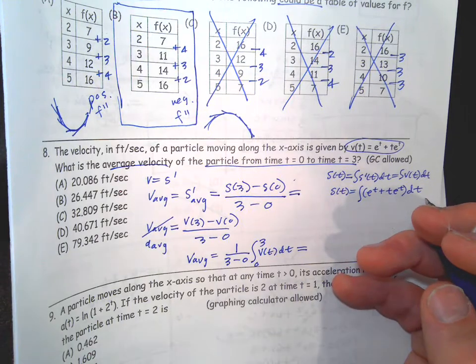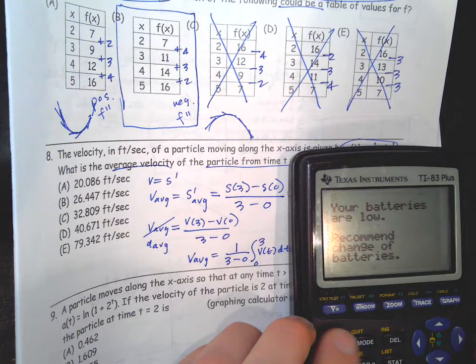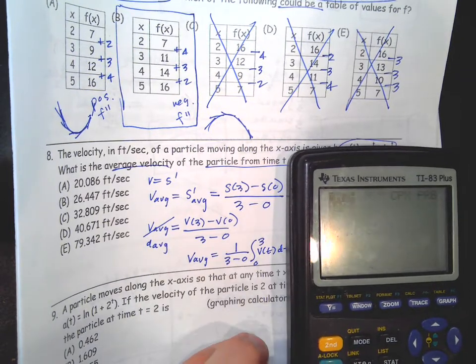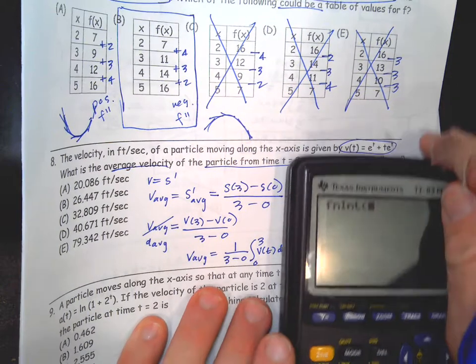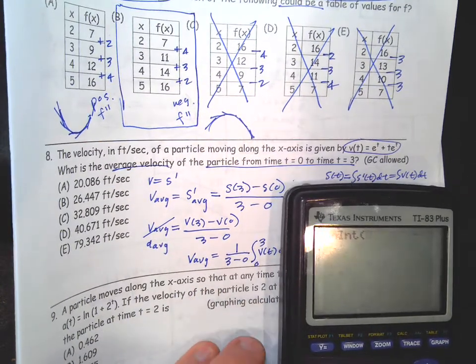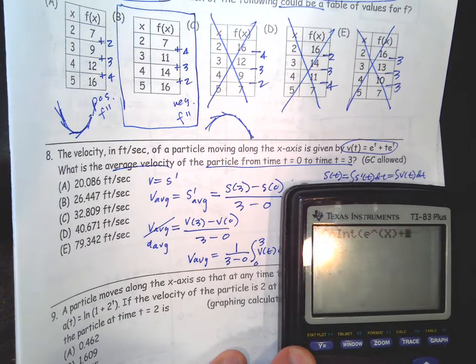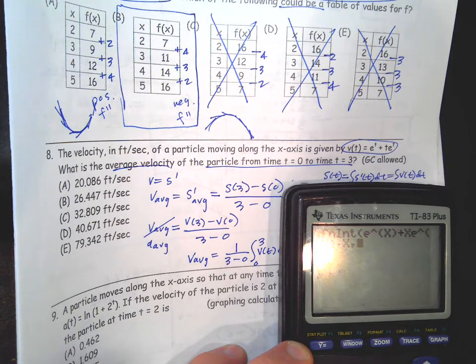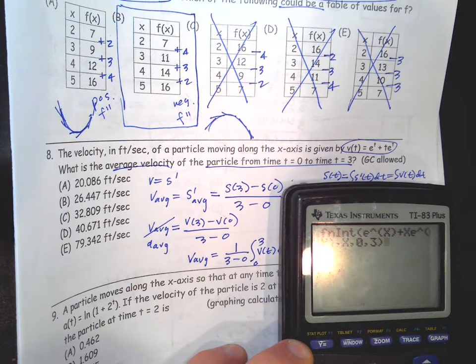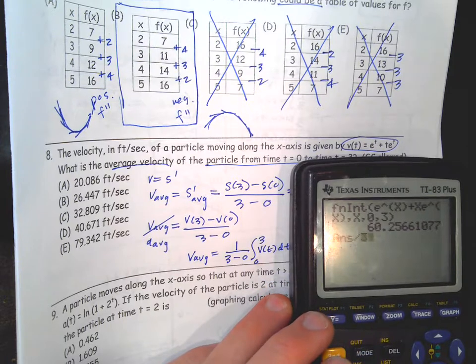So on your graphing calculator, we could do this, because I don't think we can integrate this by hand. So we could do math 9, and then it is e to the x, plus x, e to the x, close, comma x, comma 0, comma 3, and it gives us that, and then we would divide it by 3.